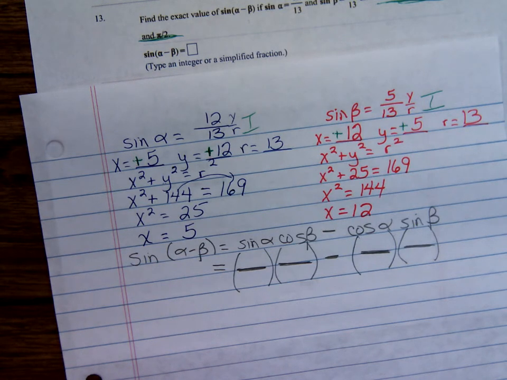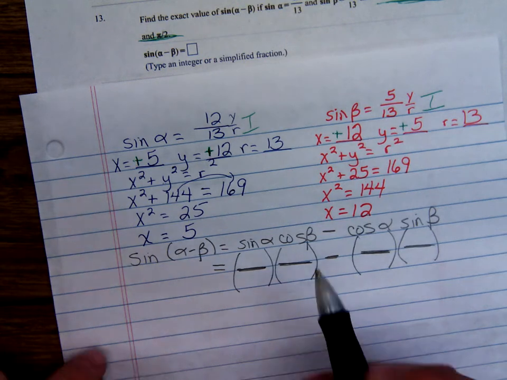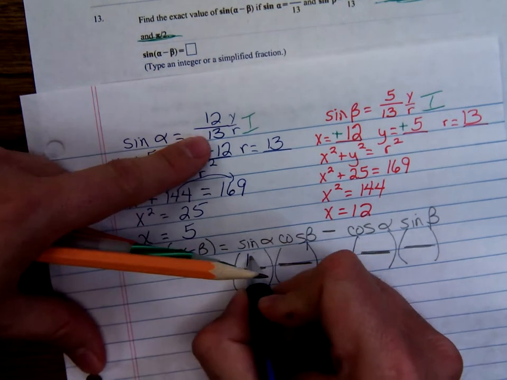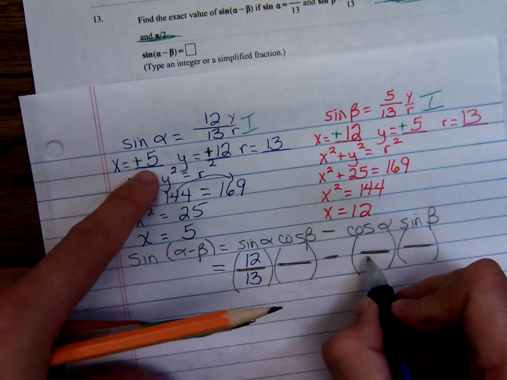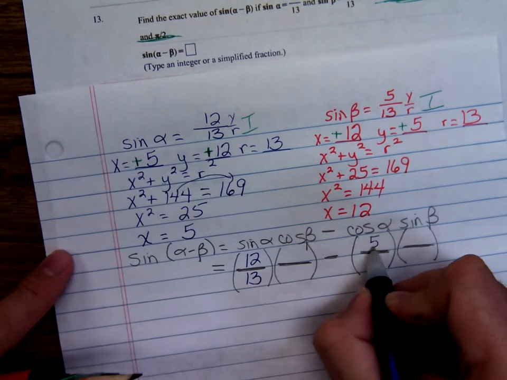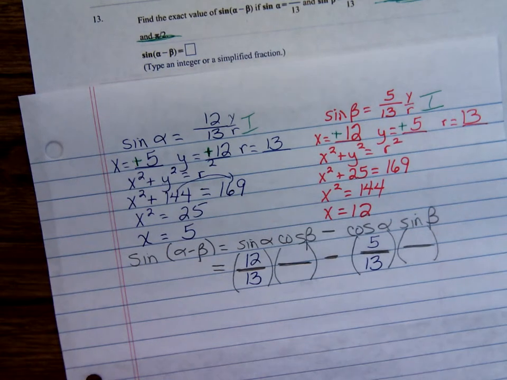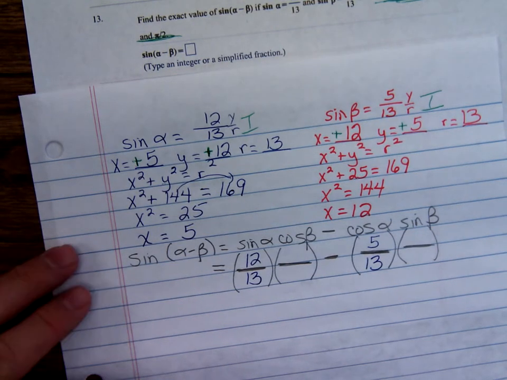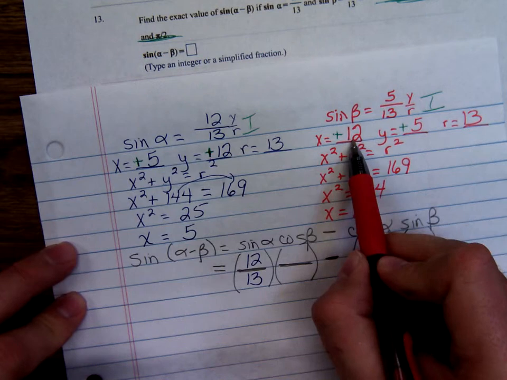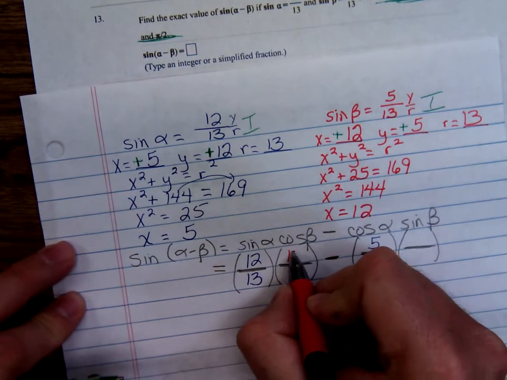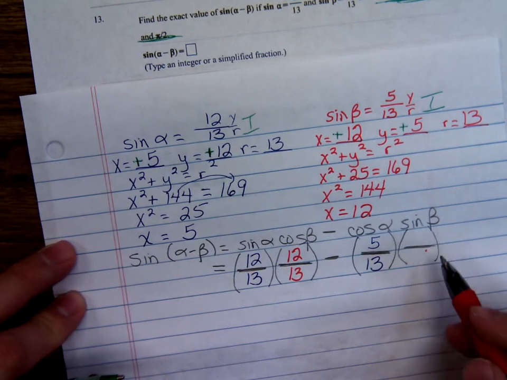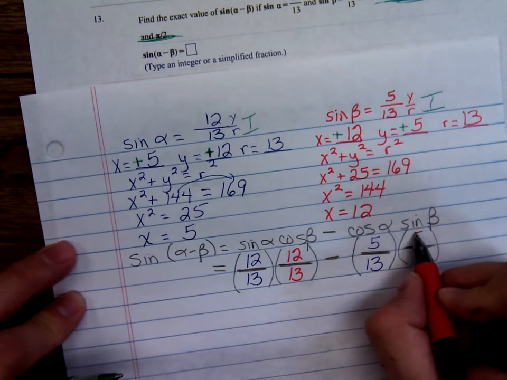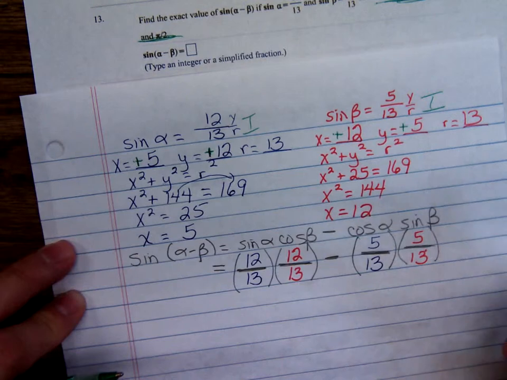Now, the alpha stuff I've done in blue. So sine alpha we were given, that was 12 over 13. What about cosine alpha? 5 over 13. Now, cosine beta, we weren't given that, but we have it. 12 over 13. And sine beta is 5 over 13.